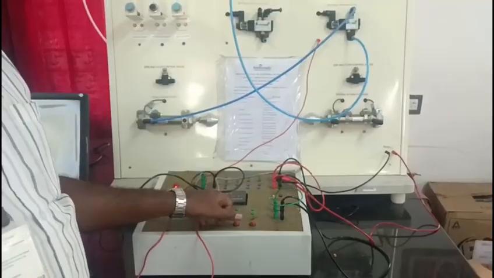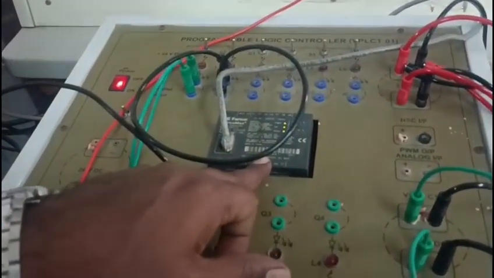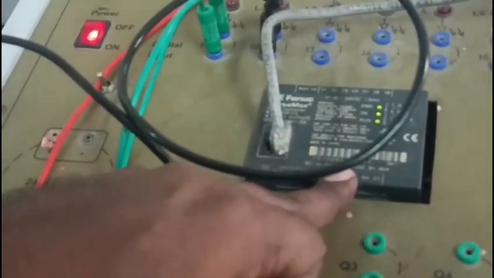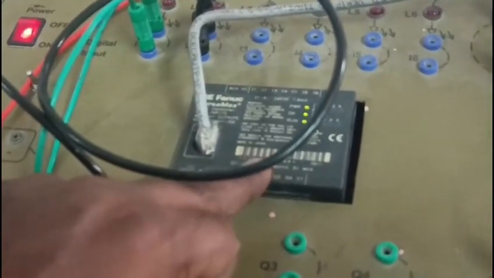This is the PLC. The manufacturer of this PLC is Fanuc, GE Fanuc Limited. They are the manufacturer of the PLC. This is a PLC.